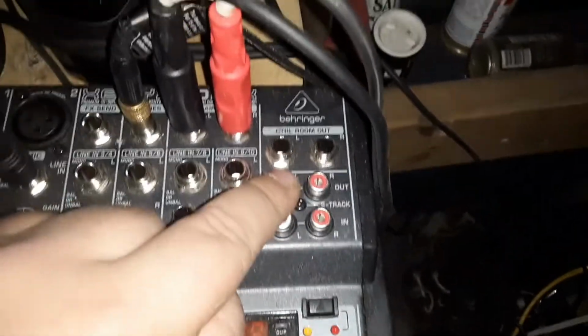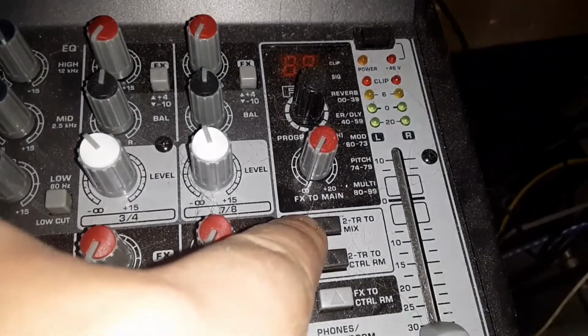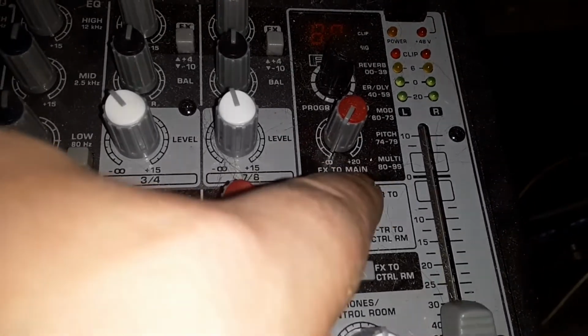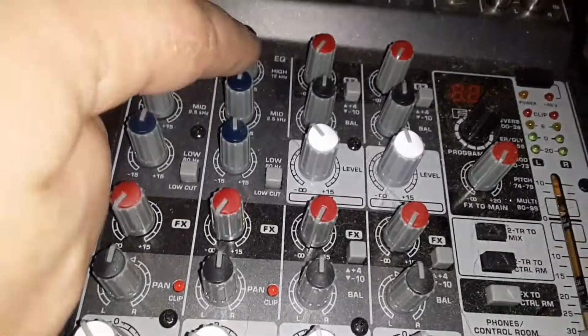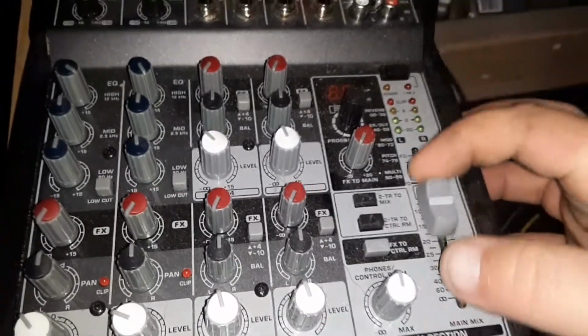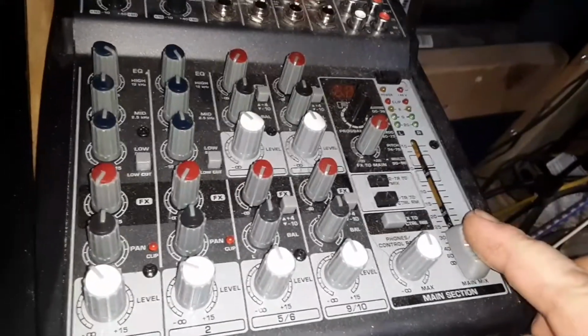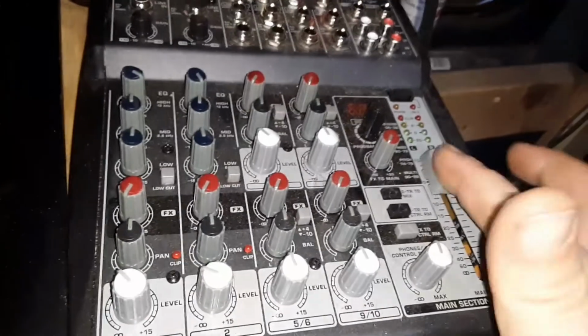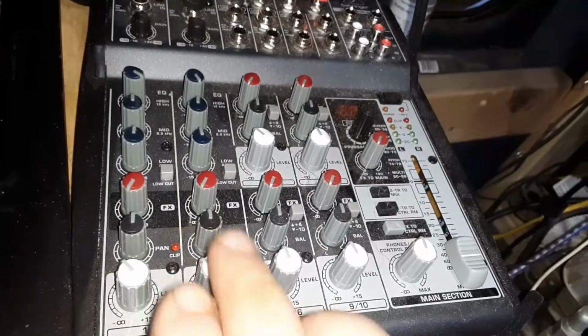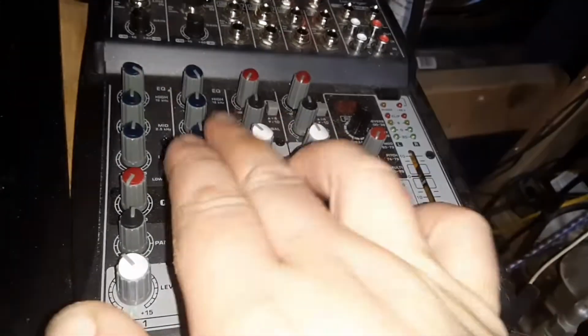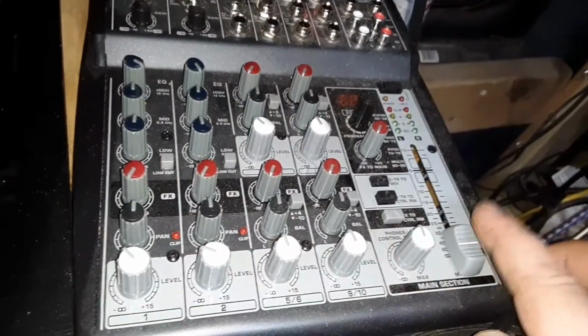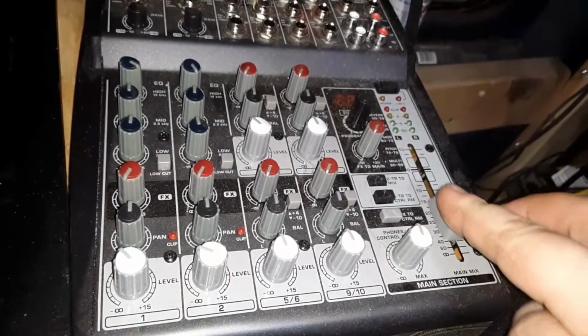So, you have your main outs. Now, to mix. This makes it so I can hear channel 1 and 2 through the main mix. And you have your main volume adjuster. This is the main for the entire board. This is your main volume. So this right here controls all the volumes. These are for each individual channel right here. And this is your main volume, what it's going to output.